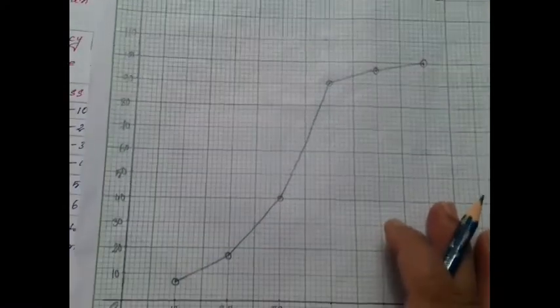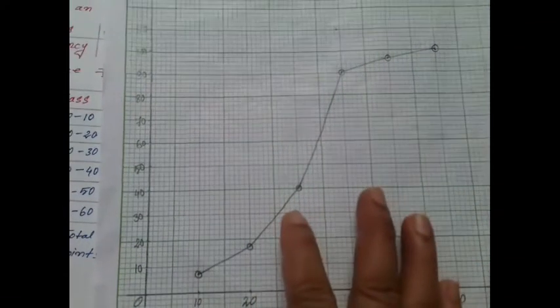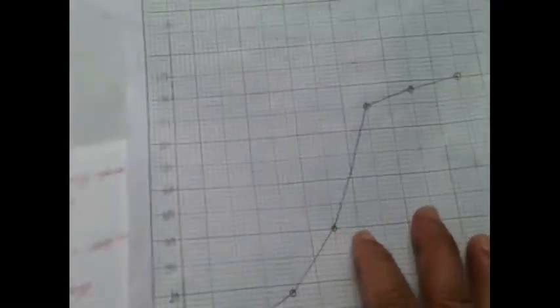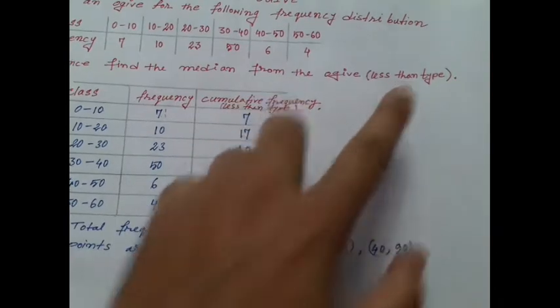Okay, so this one is our required ogive. Now what was given: hence find the median from the ogive, less than type.